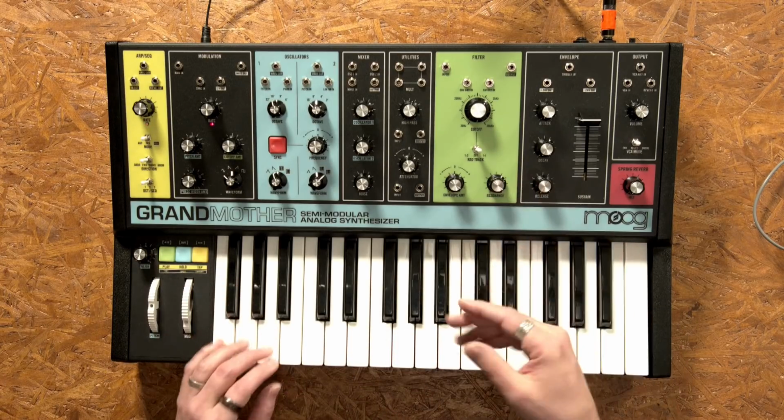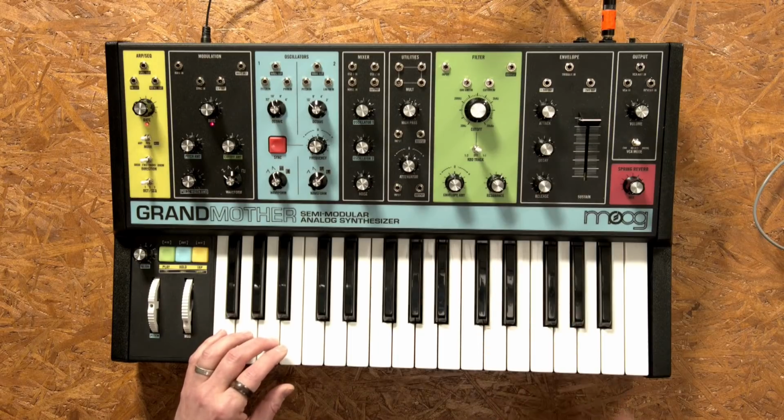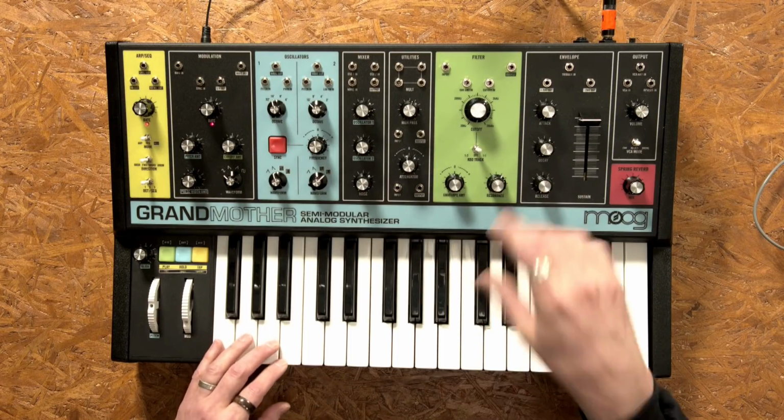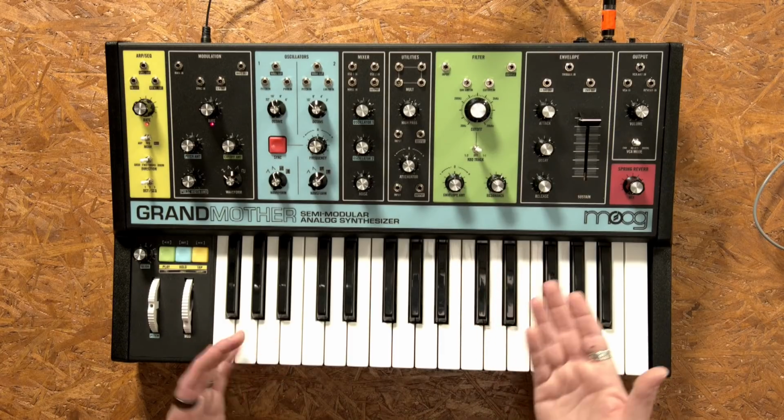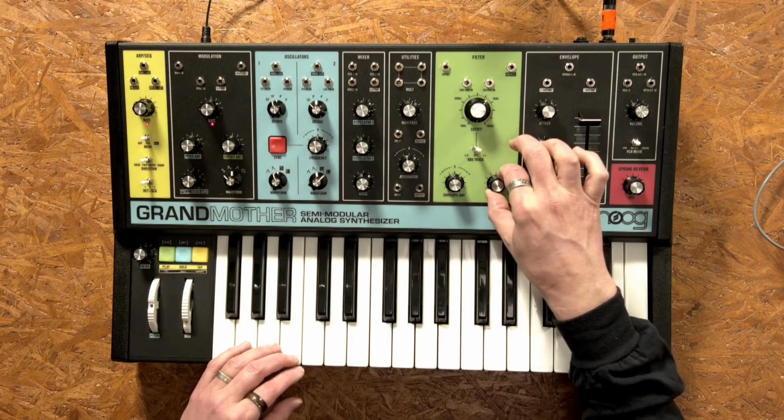So that's awesome. And you can also do the wonderful trick that I always encourage people to do: when you put your filter into self-oscillation and it's keyboard tracking, you can play the self-oscillation as notes.